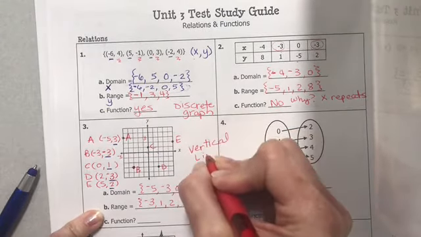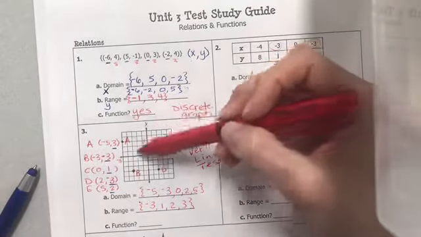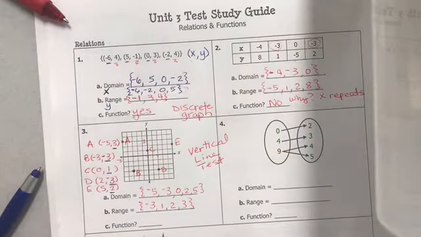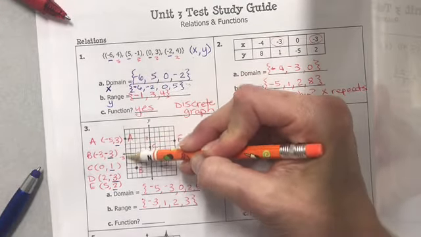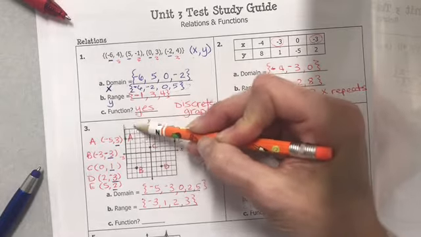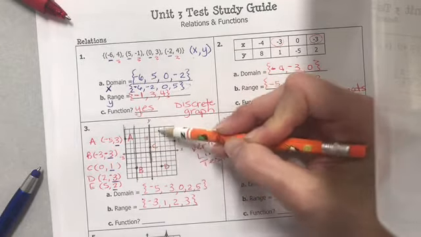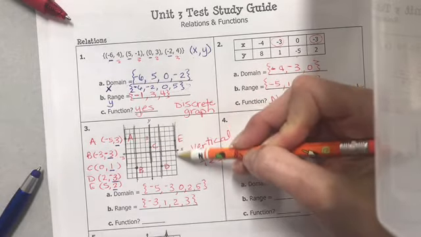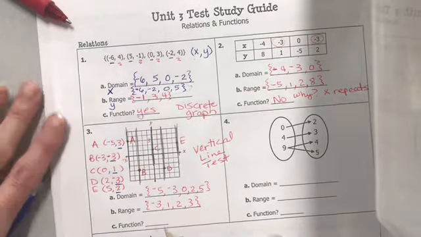The vertical line test is, if I can draw a vertical line on any of these, I'm going to use my vertical line. If any of those vertical lines that I draw cross any of those points, 2 points at the same time, it's not a function.